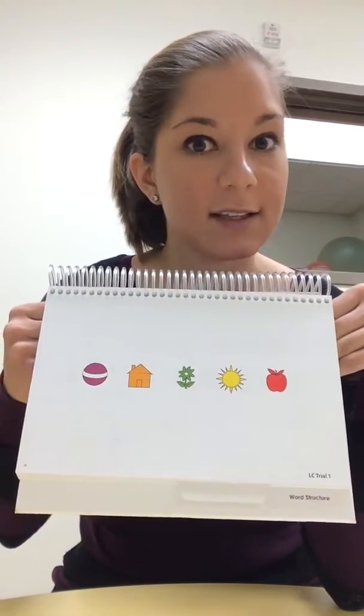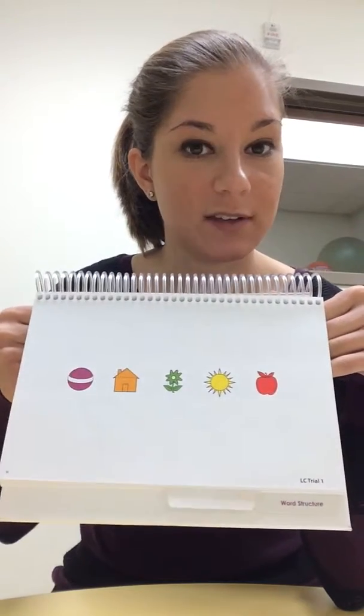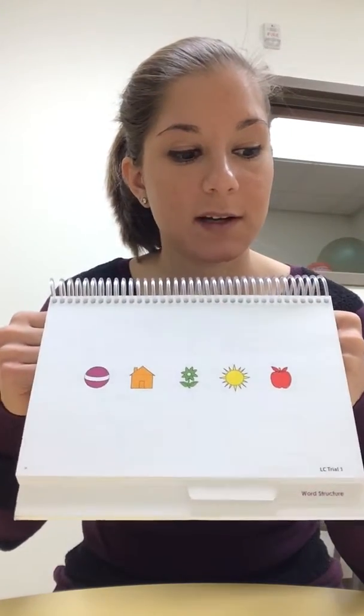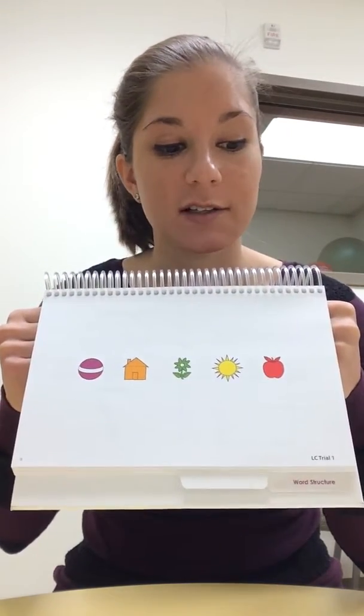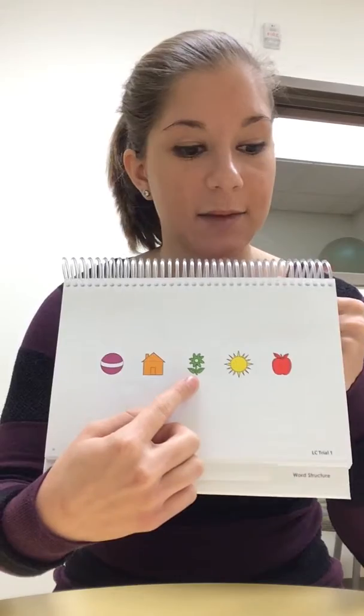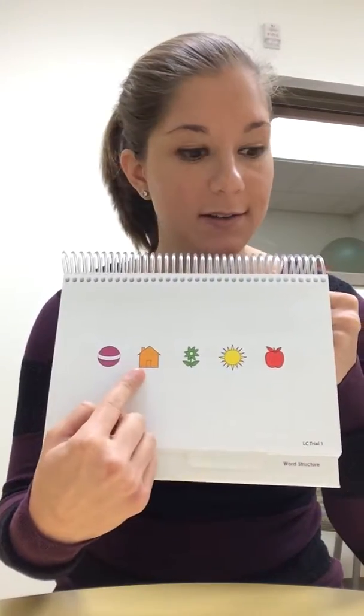There's also a demo activity that's available before you give each subtest, just so the child understands what they should be doing for the subtest. For this one, you would say, here are some pictures. I will point to the flower and pause. Now you point to a picture that I name. Point to the house, and they would point to the house.